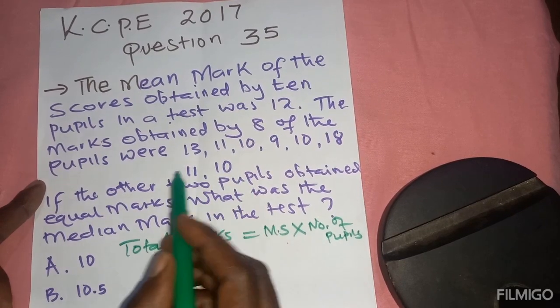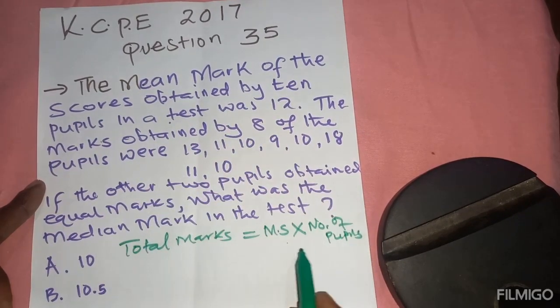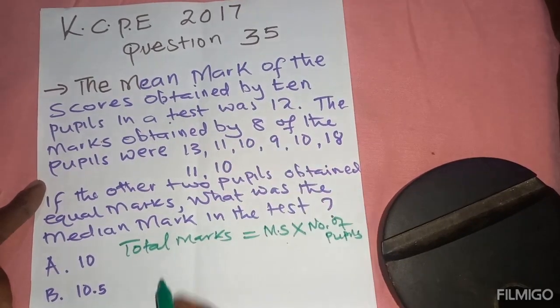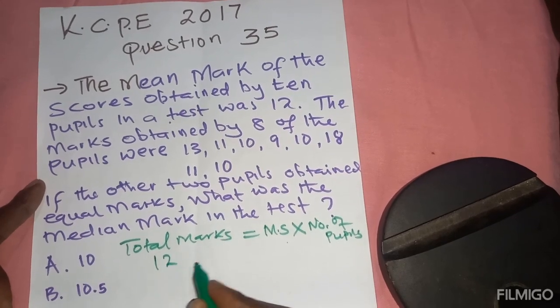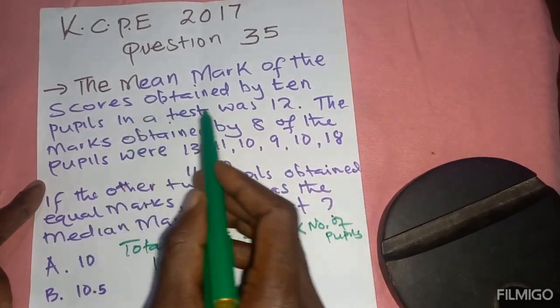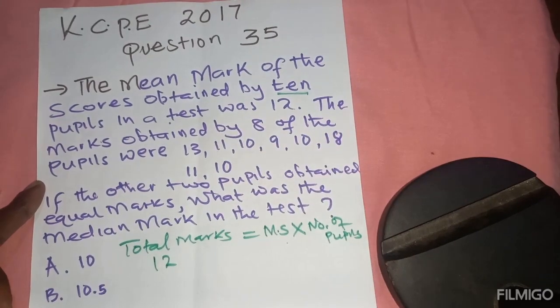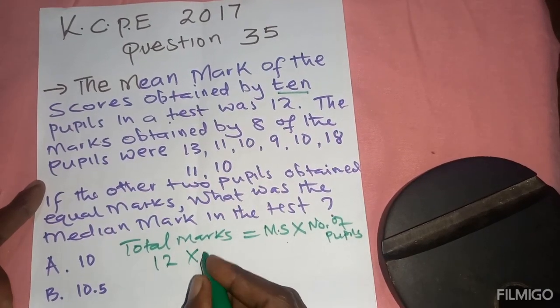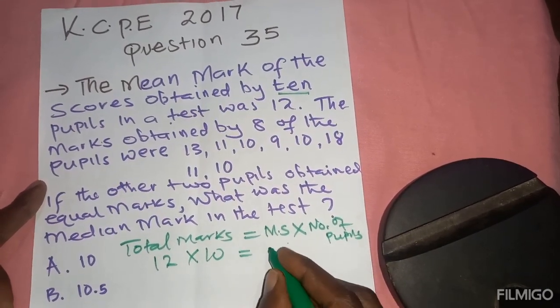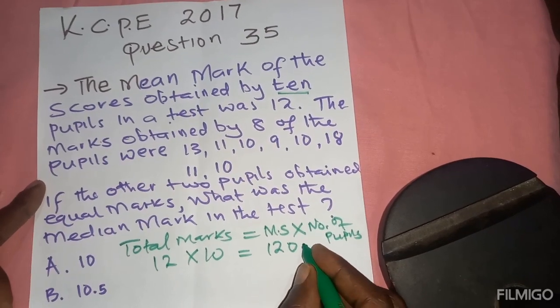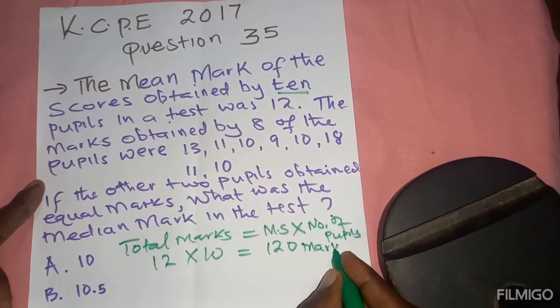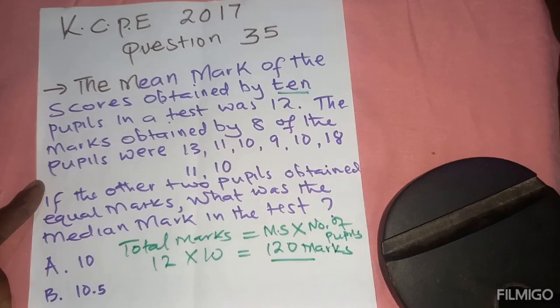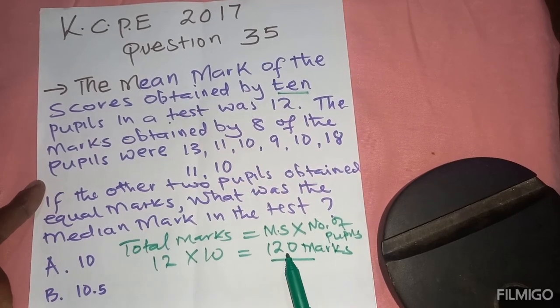The mean score is 12 and the number of pupils is 10. So we multiply by 10 and we get the total as 120 marks. The total marks of the 10 pupils should be 120.